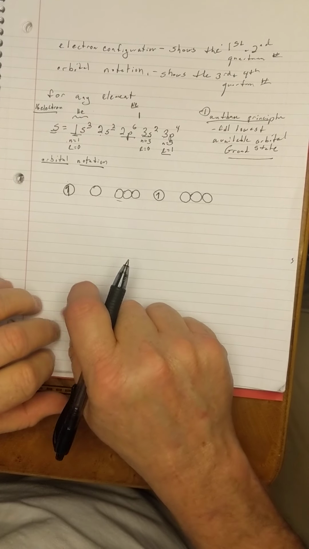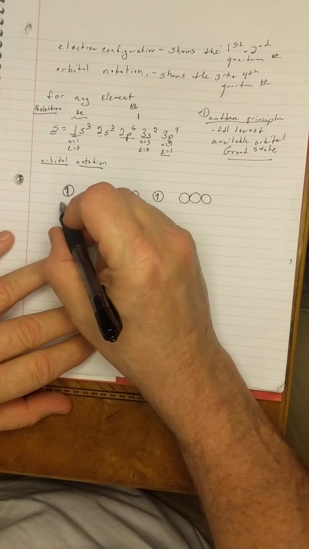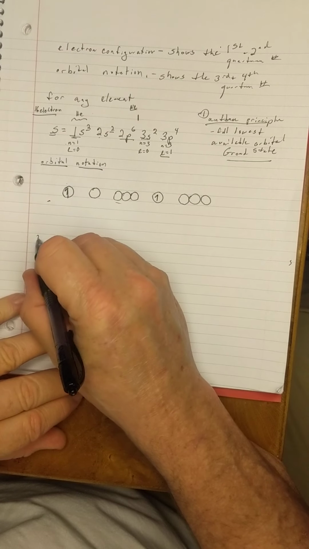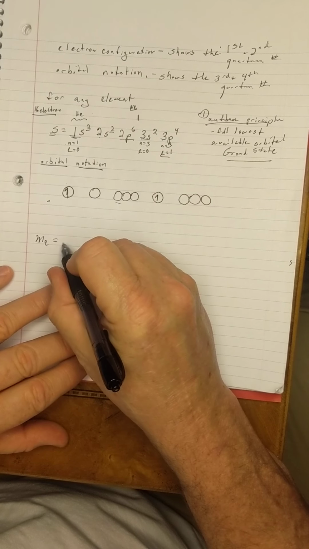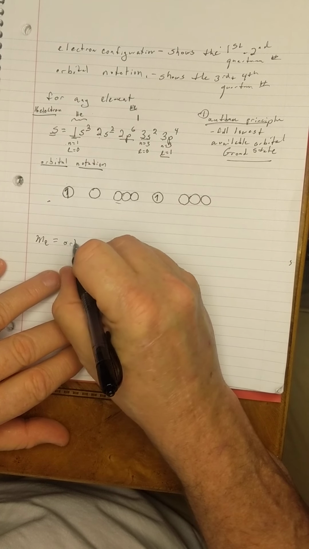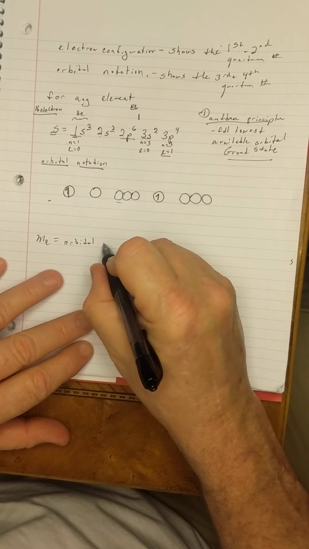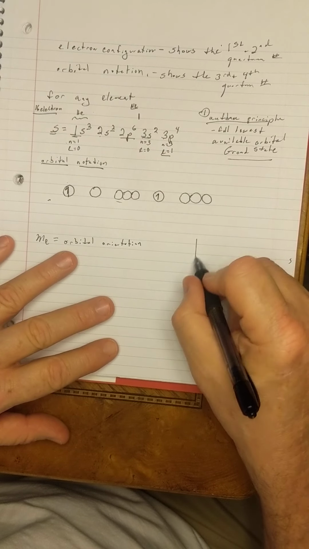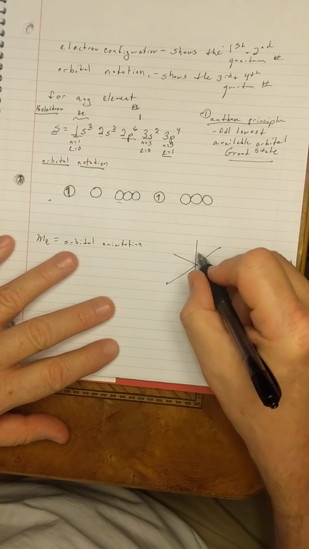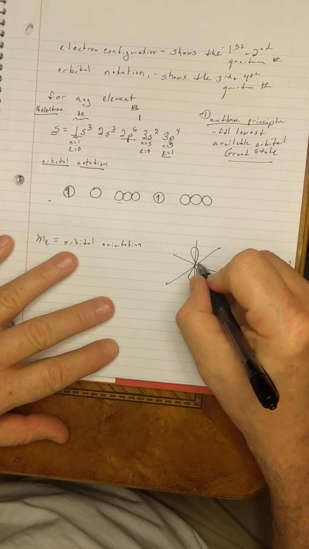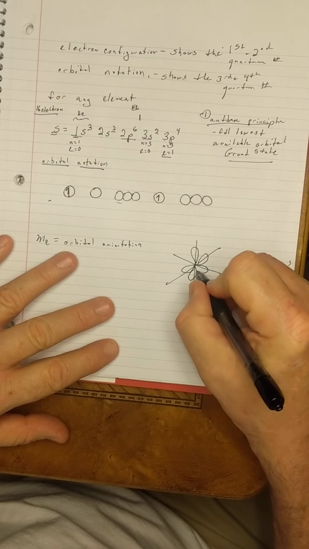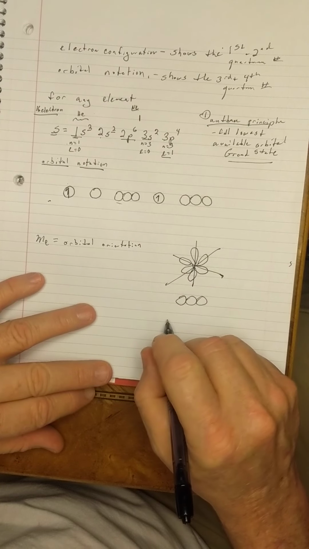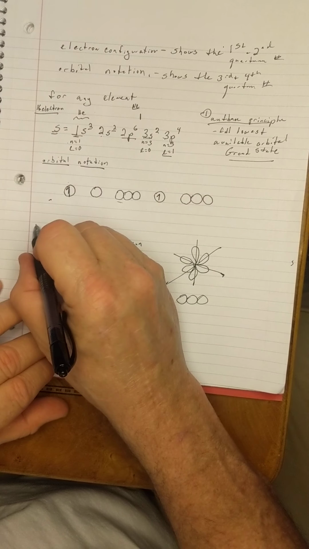Now, the designations here are m sub L. M sub L is your orbital orientation. Meaning that if I have 3 p's, which I'm designating with 3 different circles, this is the third quantum number.